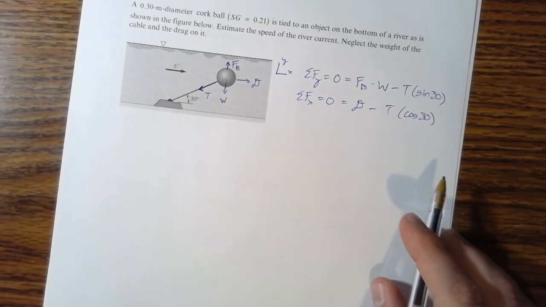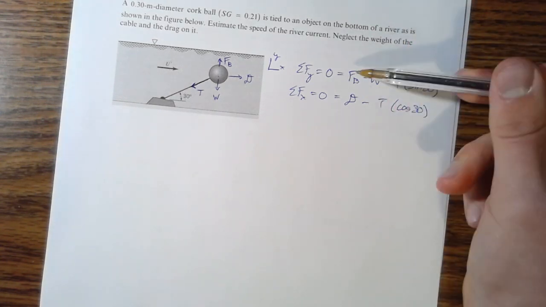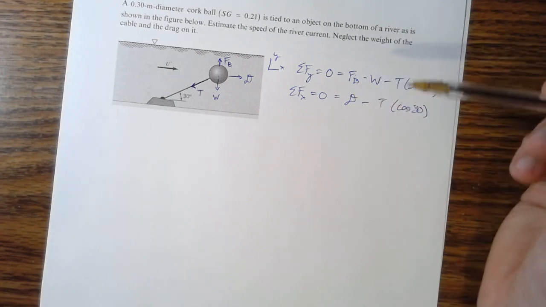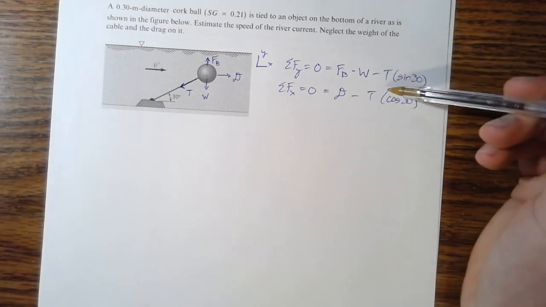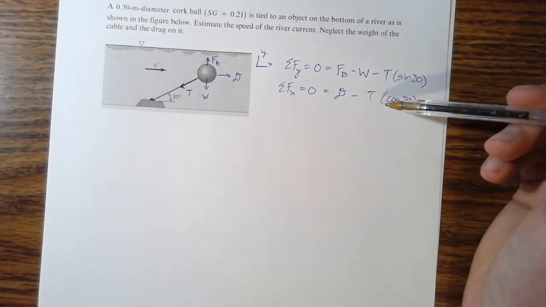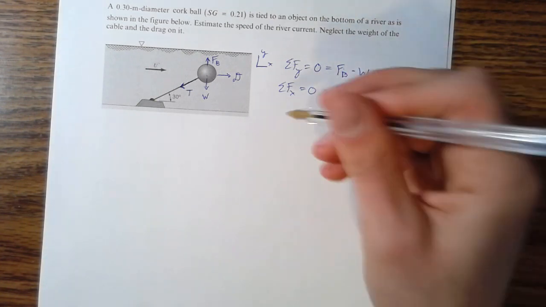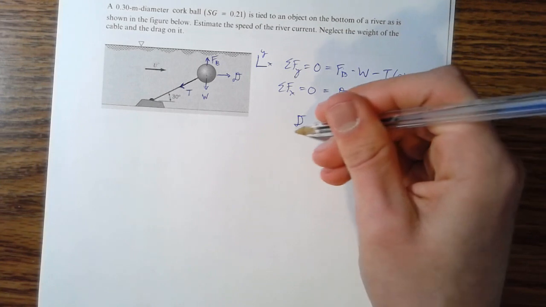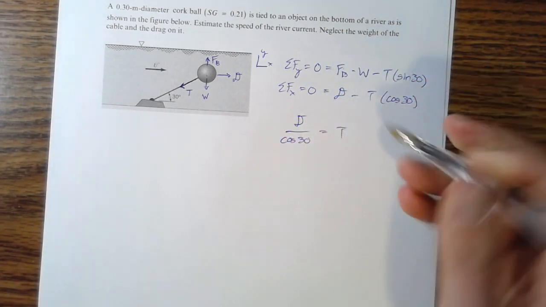We don't really care what the tension is in this problem, and we can calculate buoyancy and weight, and we'll use the drag to calculate the velocity. So we're going to solve for drag in terms of T. Drag divided by cosine of 30 is your tension.